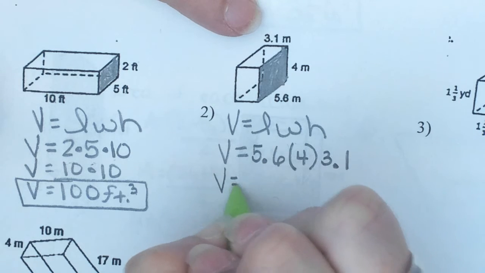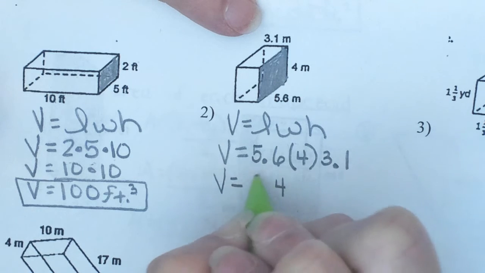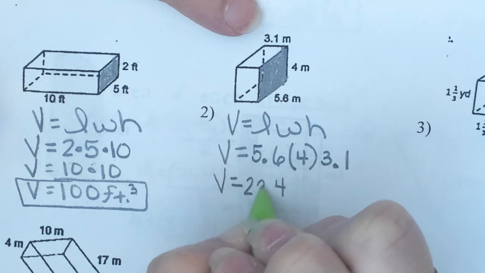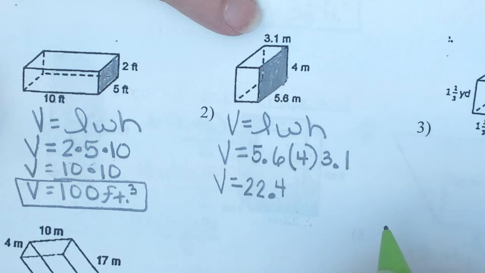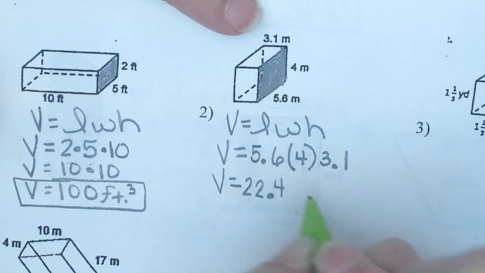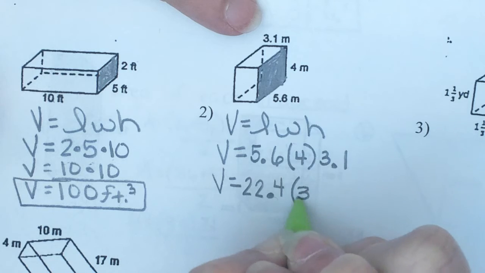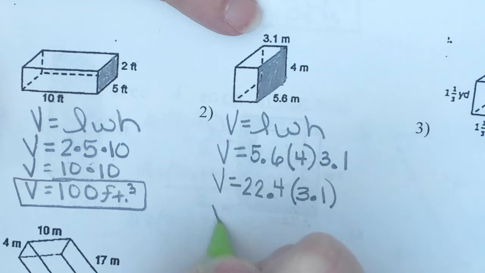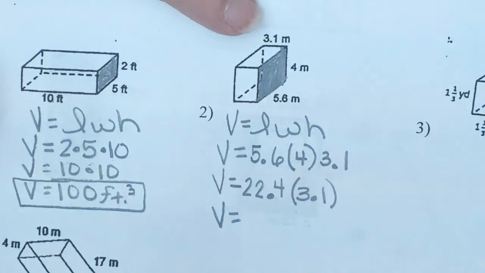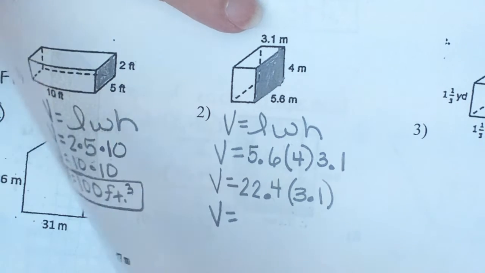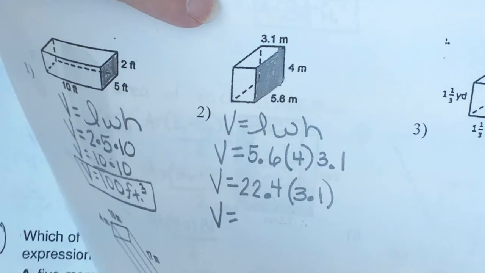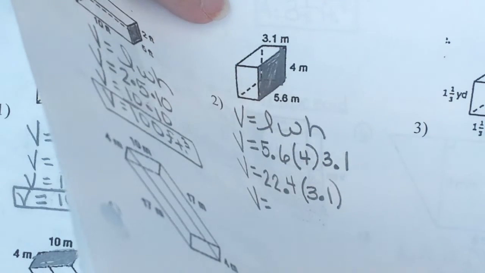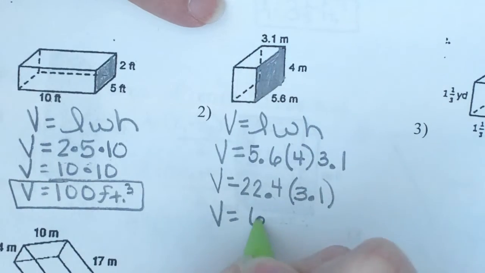Okay, so is it 22.4? 5.6 times 4? Is that what you got? Okay. And then times 3.1. What'd you get? I'm cheating. Okay. Make sure I got this right.